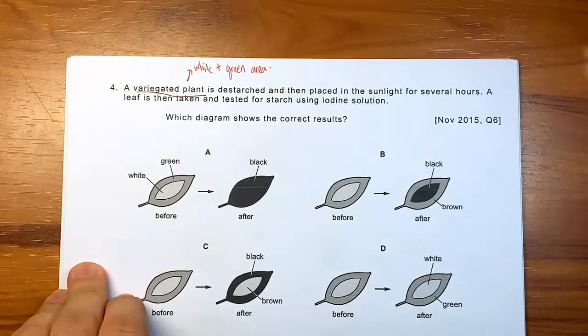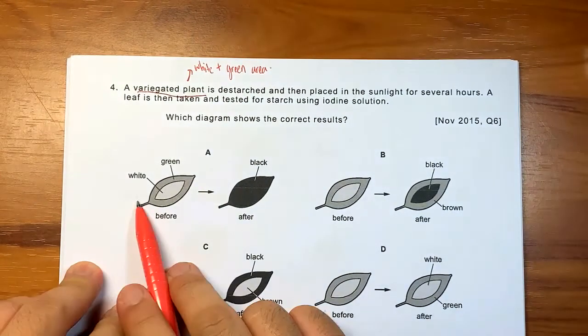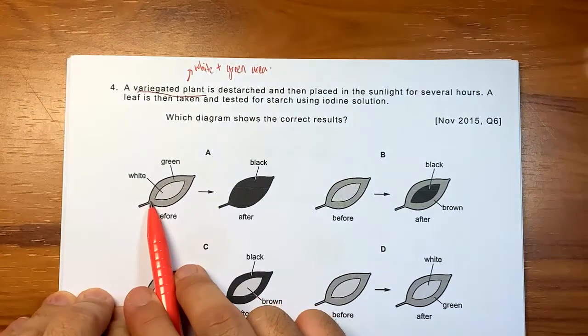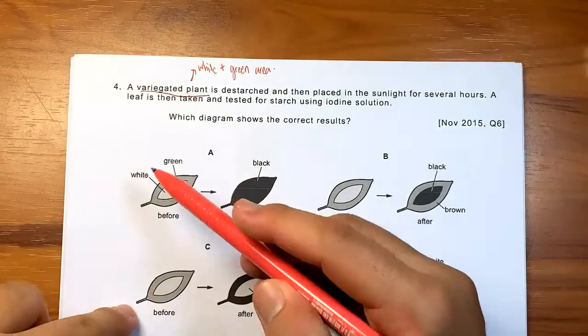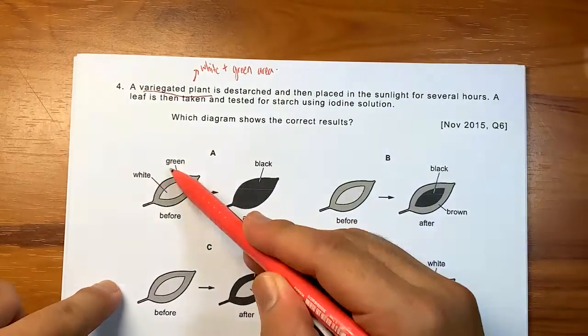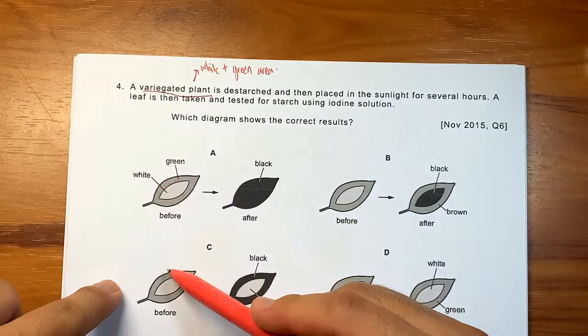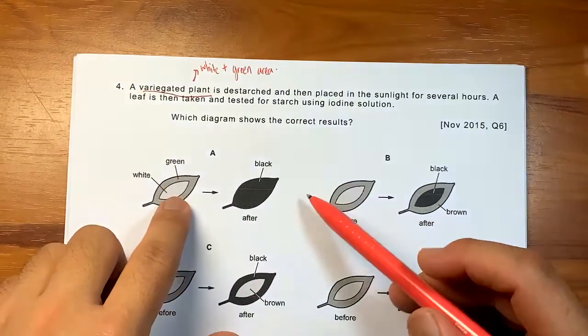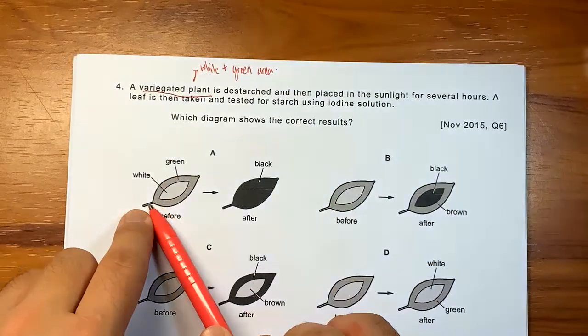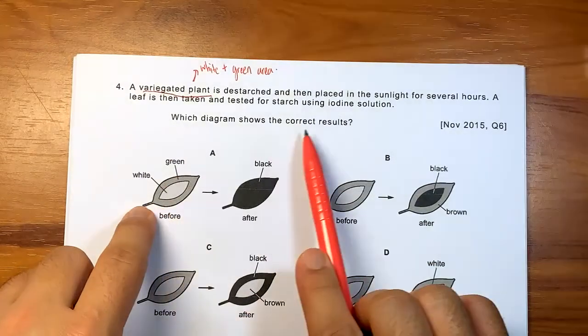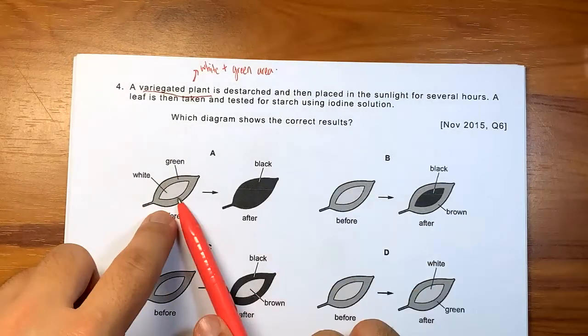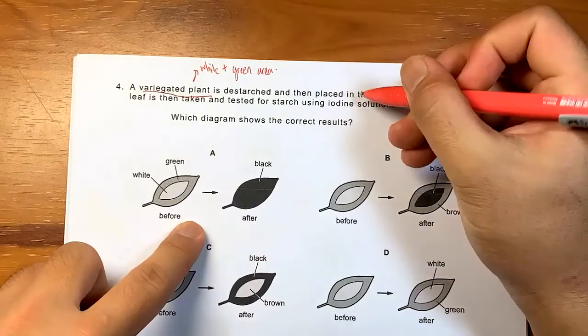Okay, so you have the white plus green. So that's what they show you here, right? But this time, they didn't give anything in between. They didn't give anything in the center. It's simply that they take out this leaf, they de-starch it, and then afterwards, they place it in sunlight, and then afterwards, they test it with iodine.